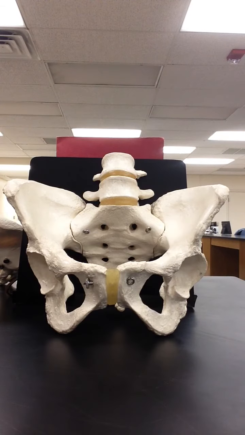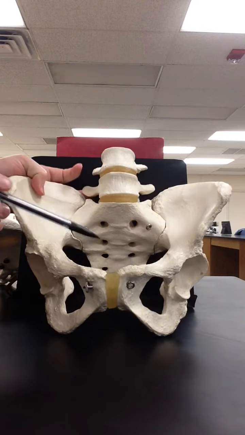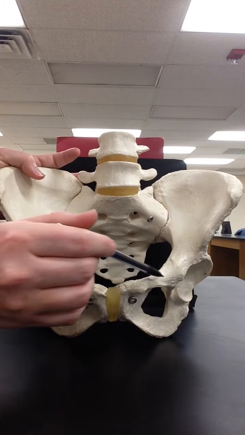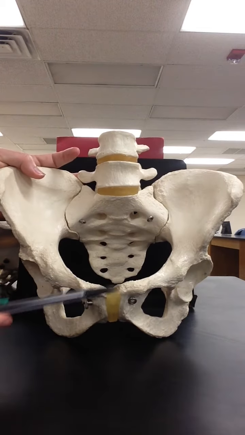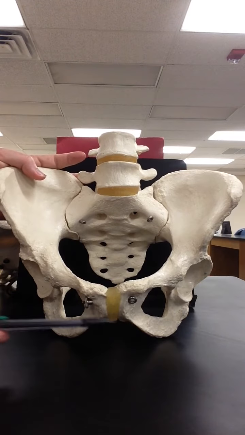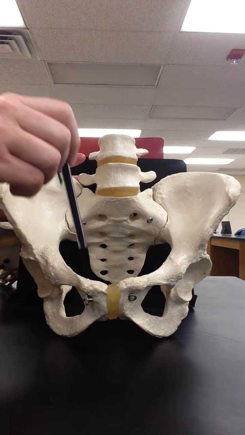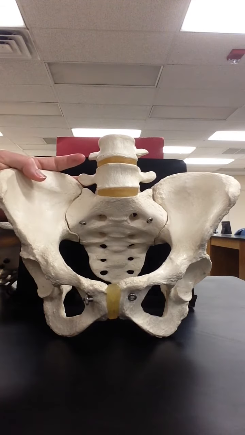Then we have our other bones, our pubic bones. The pubic bones are the ones that are coming anteriorly here. So here's your pubic bone, here's another pubic bone. And those two are going to be fusing together medially at the pubic symphysis. So this cartilage here between the two pubic bones is going to be fibrocartilage.